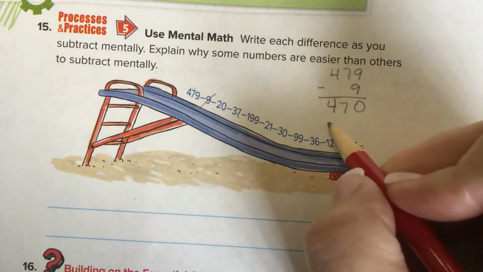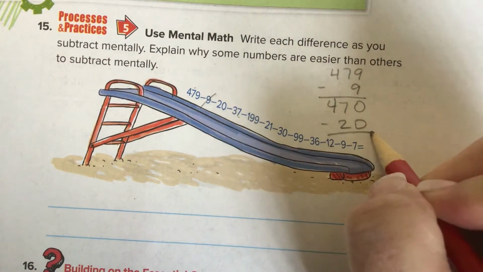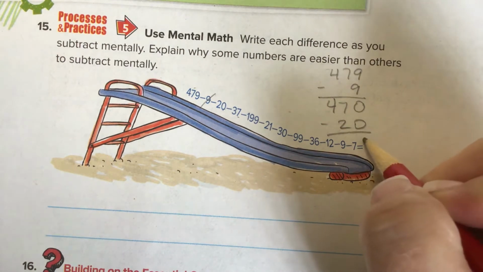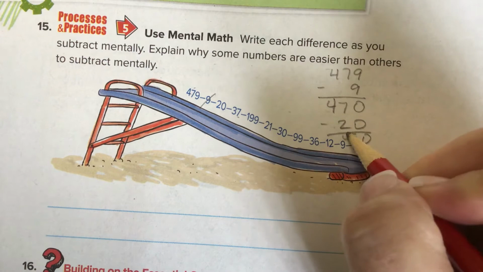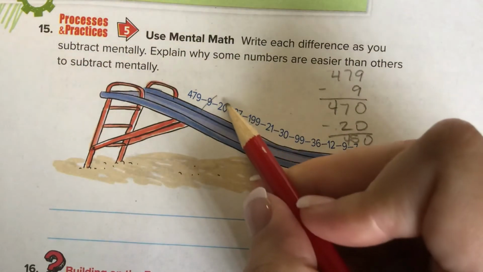Now 470 minus the 20. 0 take away 0 is 0. 7 take away 2 is 5. 4 take away nothing is 4. So that's 450. I've done that one.